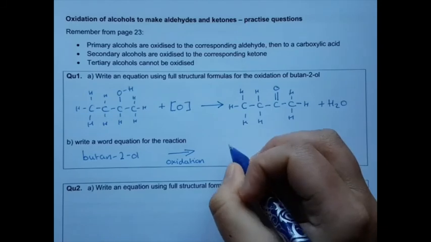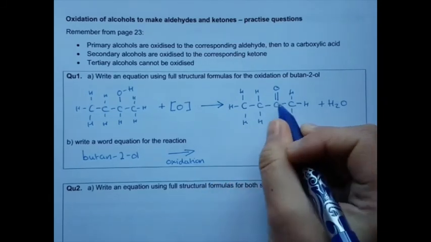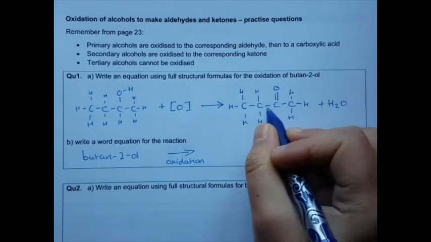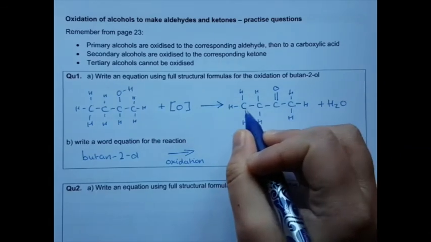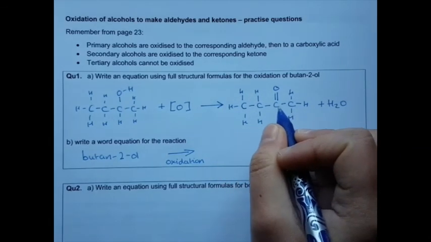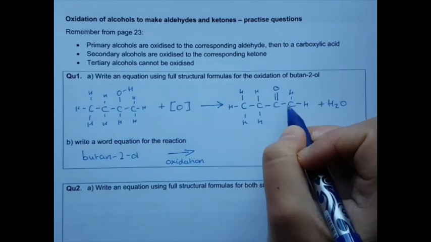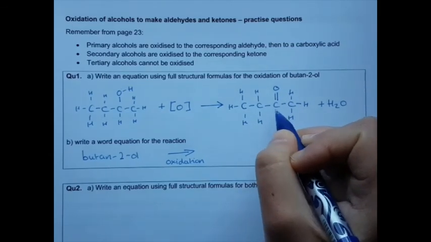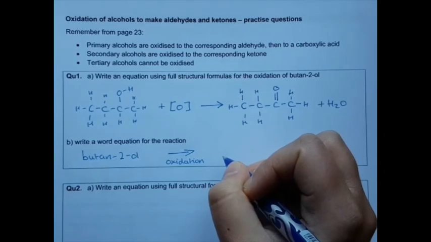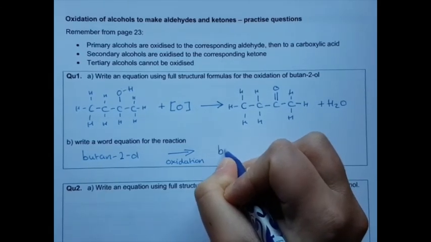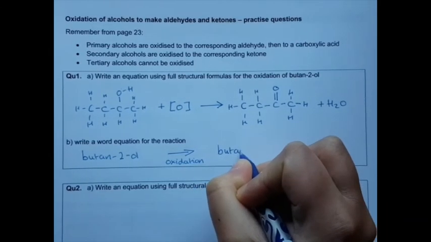And it's going to create, well, this is a ketone with 4 carbons, and if it's a ketone, the only position for the carbonyl group to be in is number 2, so we don't need to say butan-2-one, we just need to say butanone, because there is only one option for butanone.